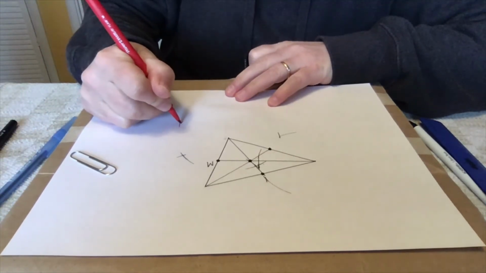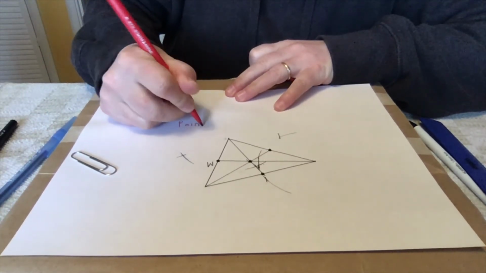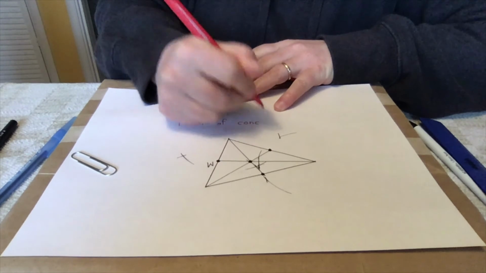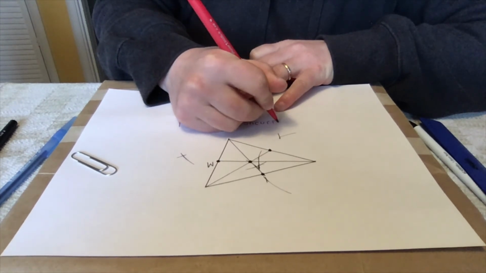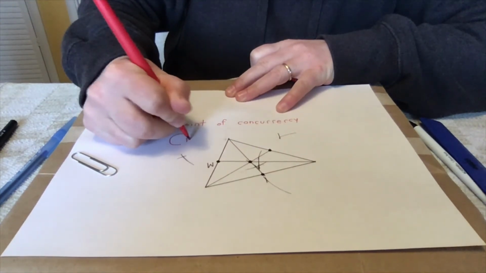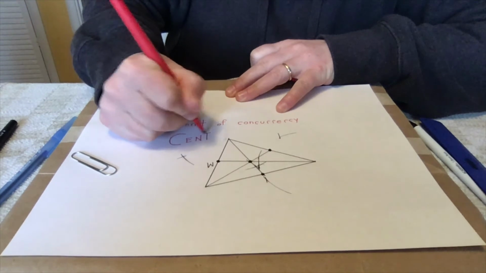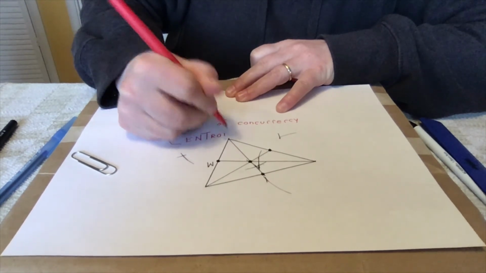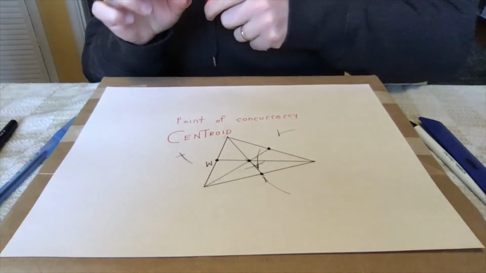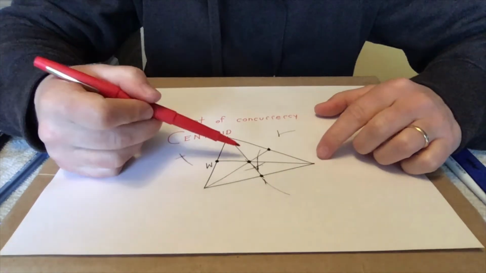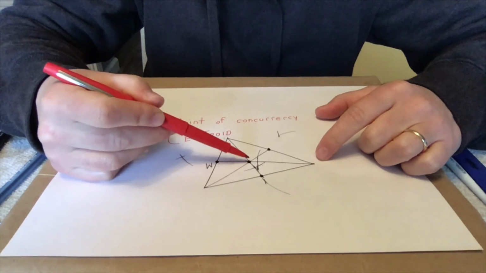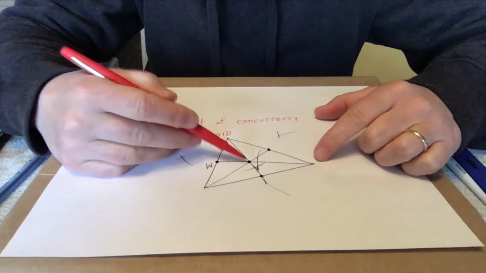So there's a point of concurrency, which just means that all three medians meet at a point. And this one is called the centroid, which I think is the coolest name. The centroid is also the coolest point because it's that balance point. If I cut this out and I balance it, it will balance perfectly on that point. So the centroid is cool because it's a balance point.